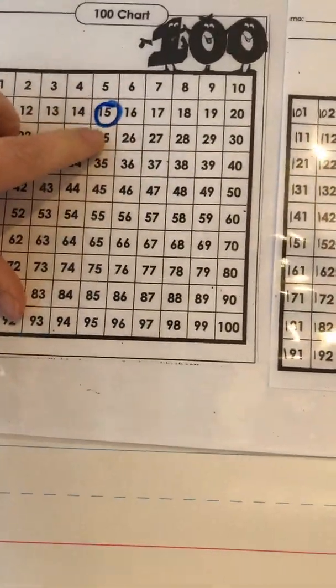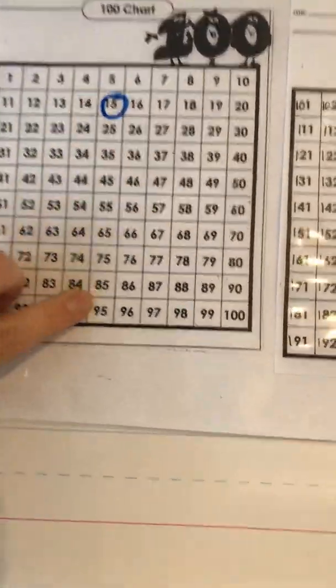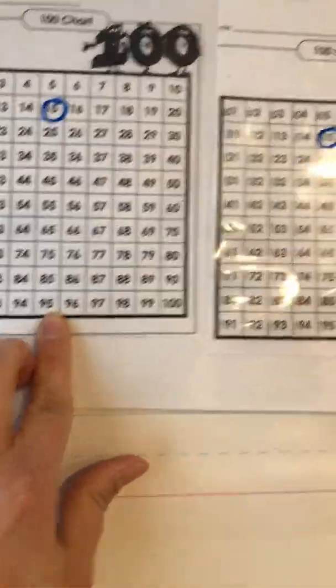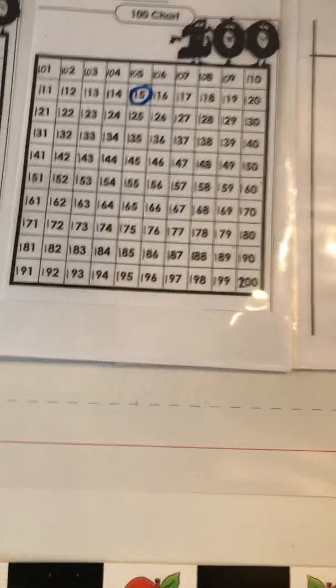See that? Look at the ones column. All fives. And the tens column changed. Okay, jump over to the next chart. 105, 115. Good job. Next, we're going to count from 96 to 128.